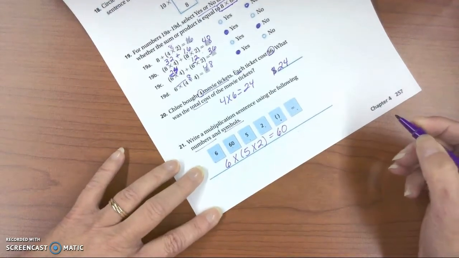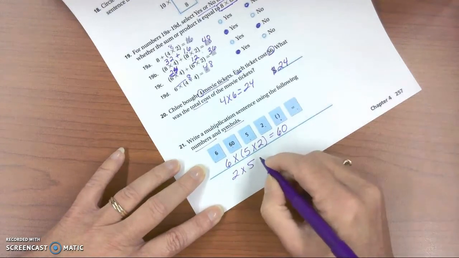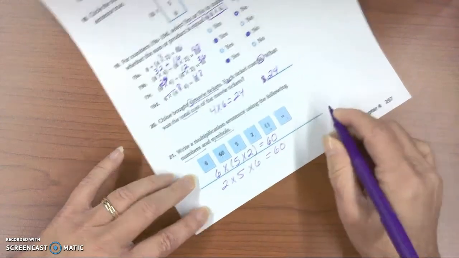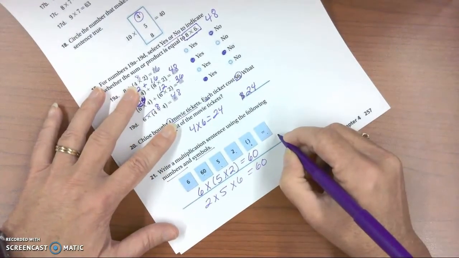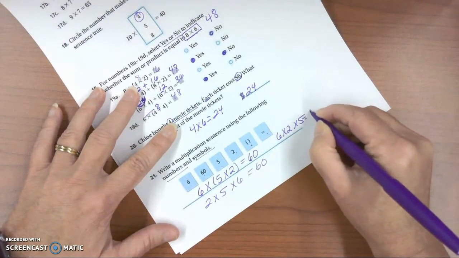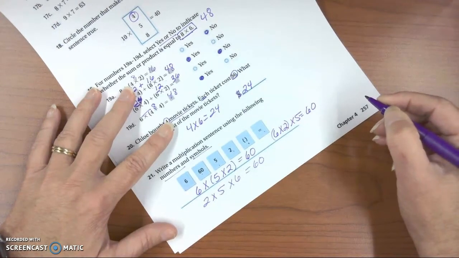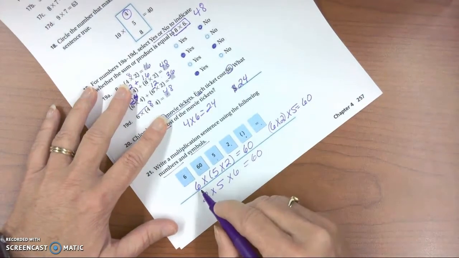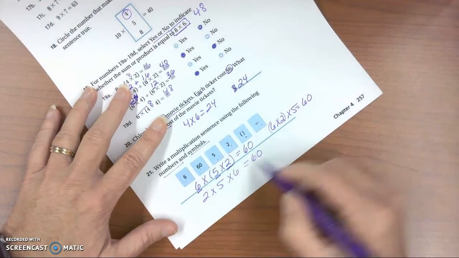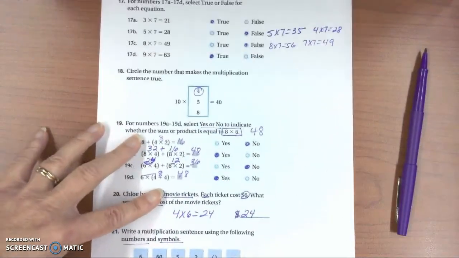There are more answers. You could say 2 times 5, which is 10, times 6 is 60. You could say 6 times 2 times 5 is 60, and put the 6 times 2, which is the 12. Right? As long as you multiply these numbers together, 2, 5, and 6, your solution would be 60. That's the end of that part.